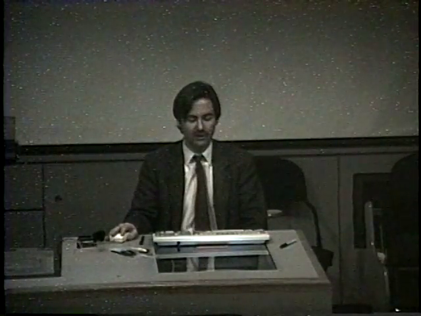Number 5, it might be the returns are non-linearly related to market returns. So the beta is a linear regression, where you regress the return on the asset on the market return. It might be that this is not a linear relation.